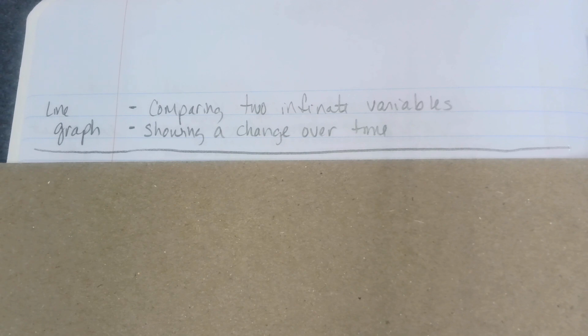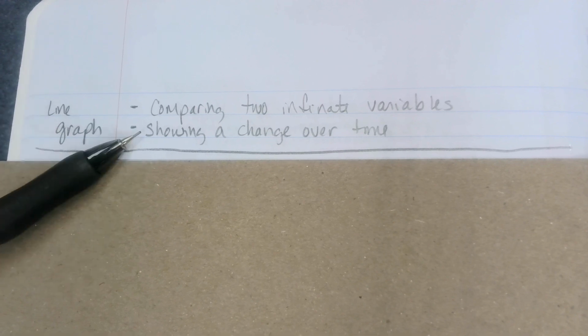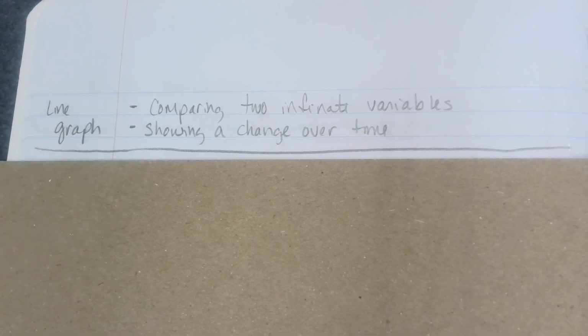So a line graph, generally it's going to show a change over time. Whenever we think of a line graph, you usually show how fast something's going or how volume changes over time. But another way to describe a line graph is when you compare two infinite variables. For example, time is an infinite variable. You have 1 minute and 2 minutes, but in between 1 minute and 2 minutes, you have seconds and milliseconds. You can divide it down as much as you want. So that's why time is an infinite variable.